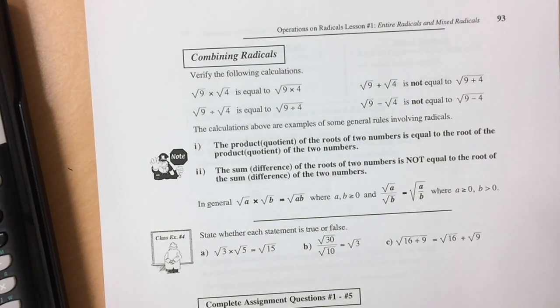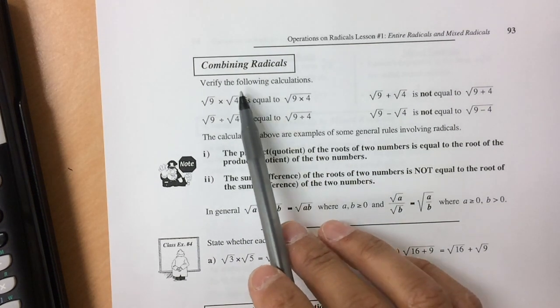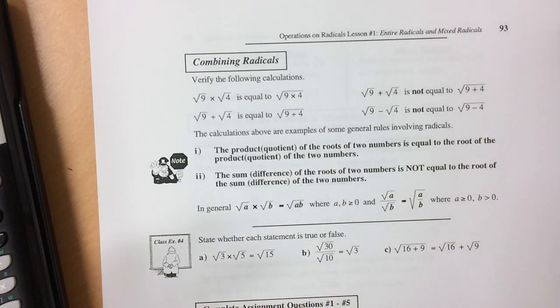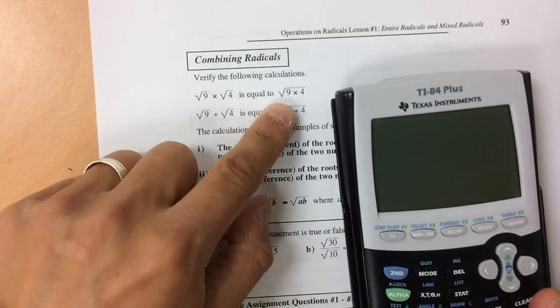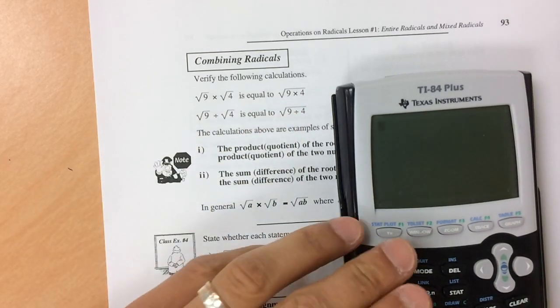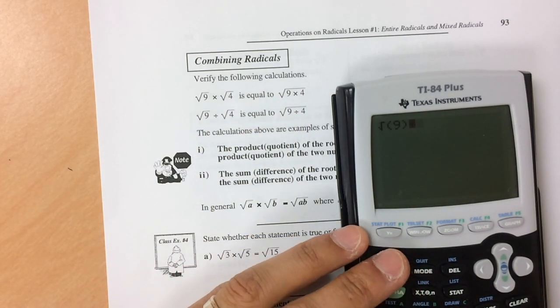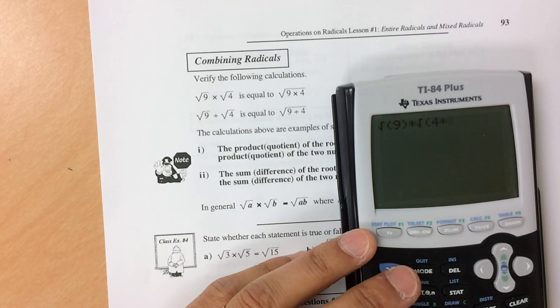So how do we combine radicals? If I have 2 radicals, I kind of showed you when we were dividing how it looks, but what if we're multiplying, or what if we're adding or subtracting? So first of all, we want to verify these calculations. So square root of 9 times square root of 4 is equal to square root of 9 times 4. Well, let's see. Square root of 9 times square root of 4.